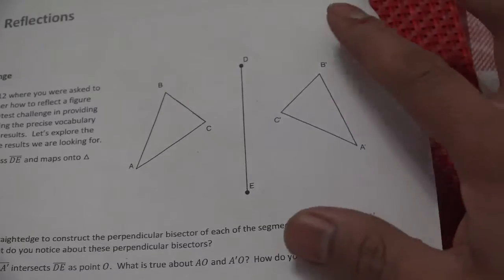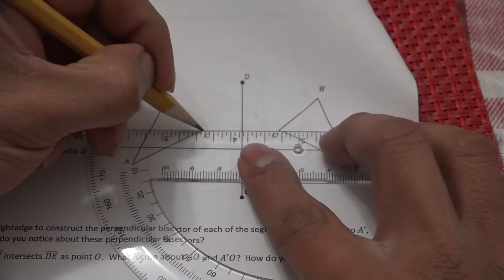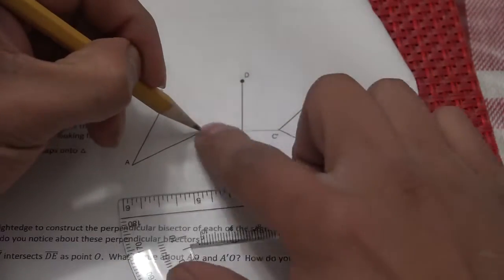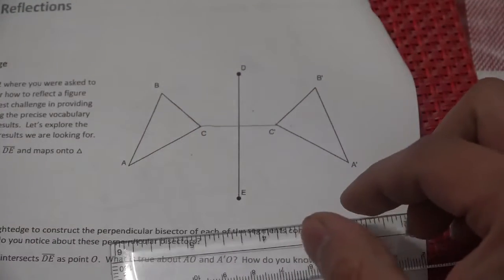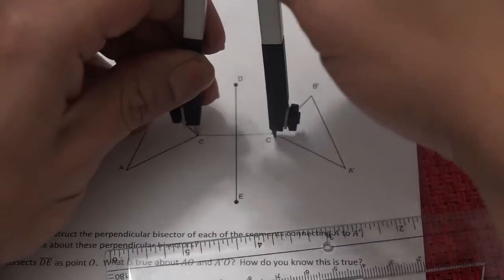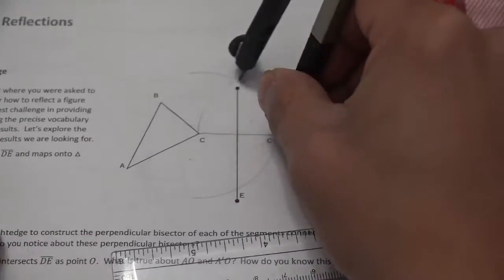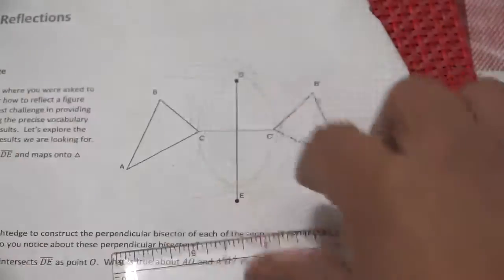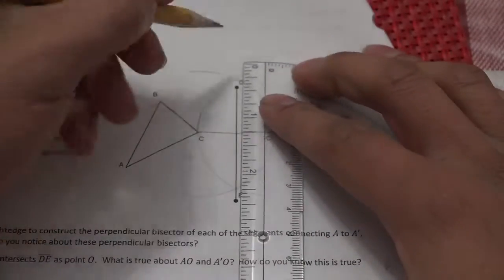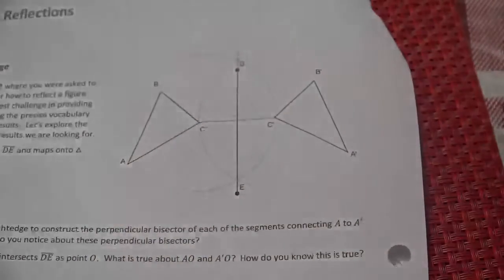To construct the line of reflection, all you have to do is take a look at a point on the pre-image, and then the corresponding vertex on the image right here. If you want to, you could join the points, you don't have to. And then basically you create the perpendicular bisector. So look, right here, you create the perpendicular bisector. And you will notice that this line is basically the line of reflection. If you extend a little more, you'll see that it touches the other intersection. And that's basically how to create the line of reflection.